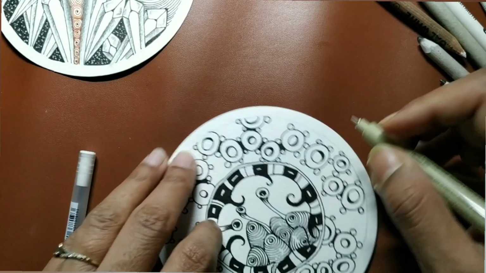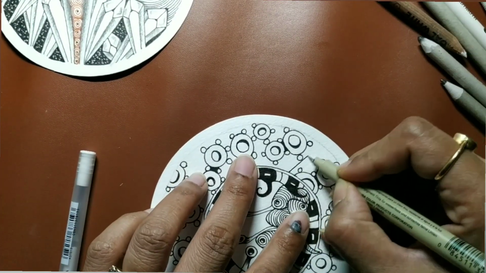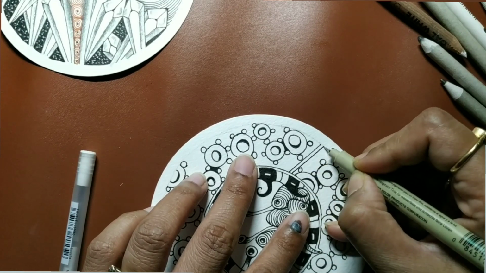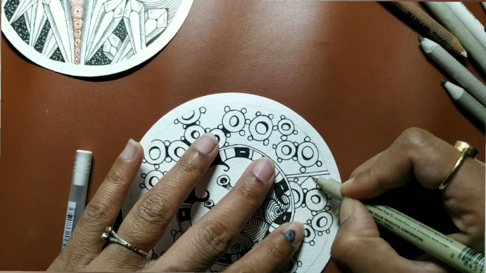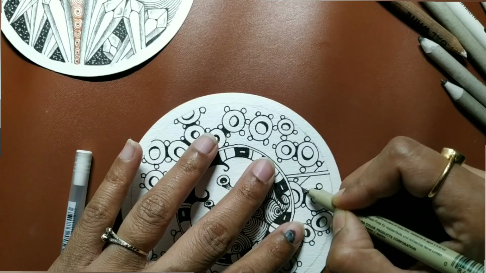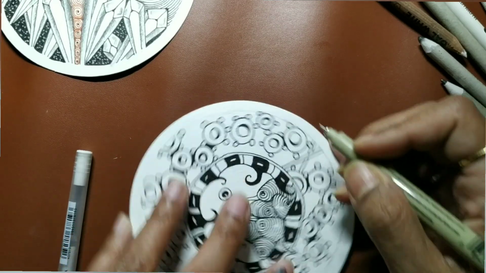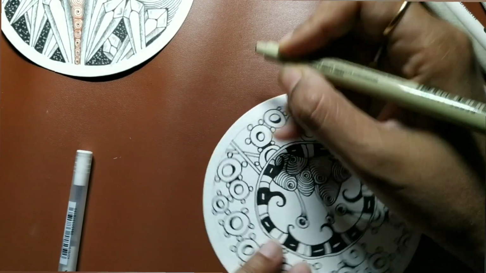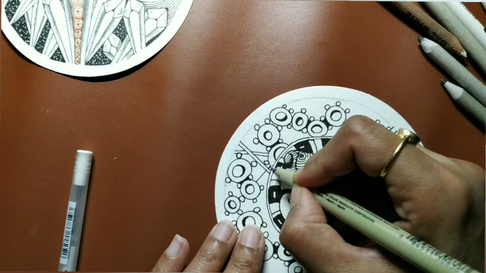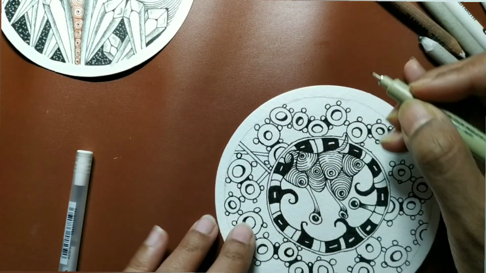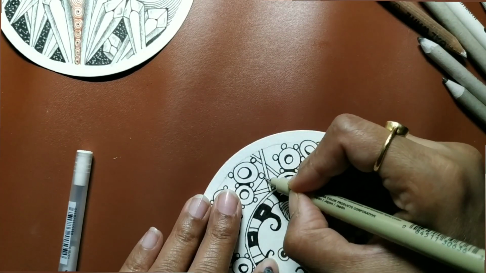So I'll just draw some lines from one end to the other wherever I find spaces. Right, so pick each section and start drawing lines. Yes, it will take a little time.